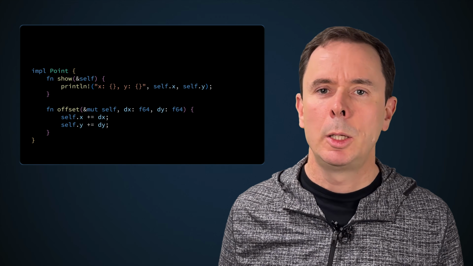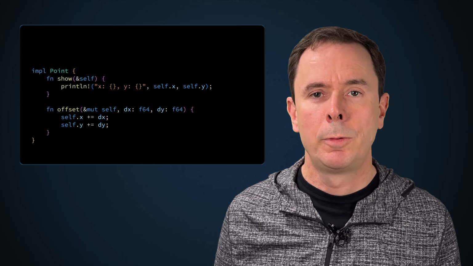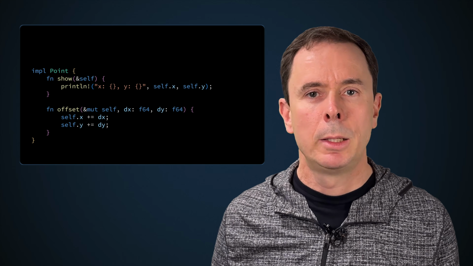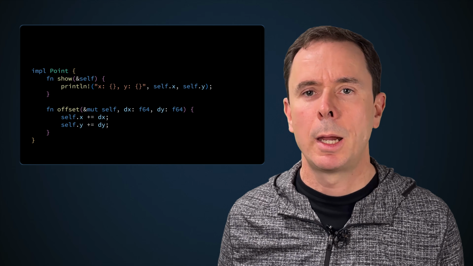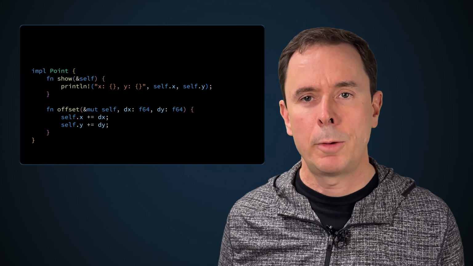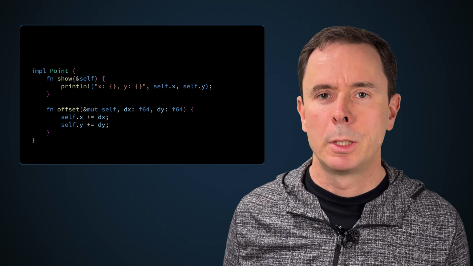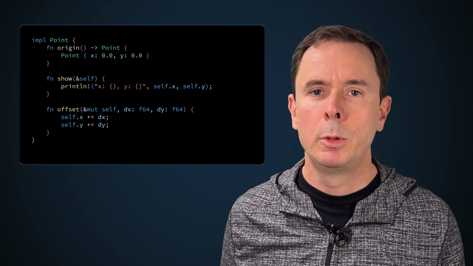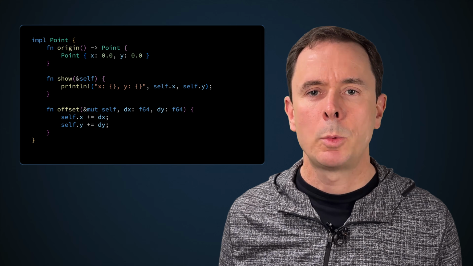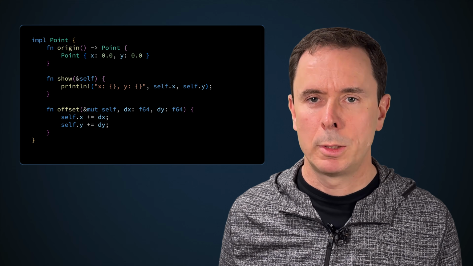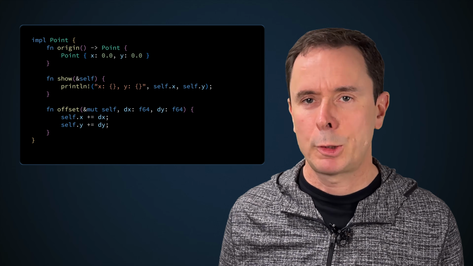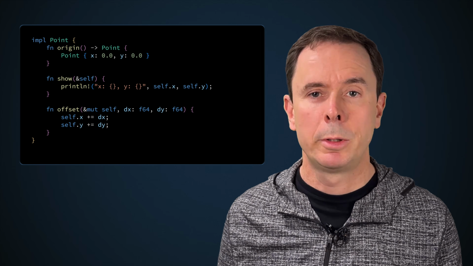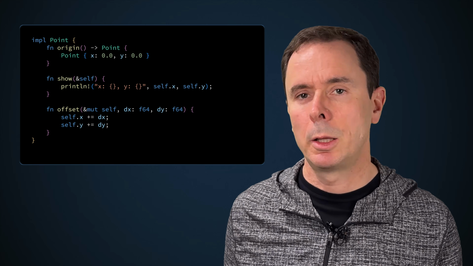Functions inside the impl block are called associated functions because they are associated with the type. They are in the namespace of the type and they can take a self parameter, but they don't have to. The origin function doesn't take any parameters, but it constructs a point value, so we could move it inside the impl block, and that way it's in the namespace of point. This pattern of having factory functions that construct values is very common in Rust, and it's a lot simpler than the story around constructors and initialization in C++.